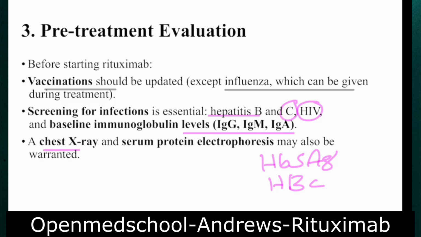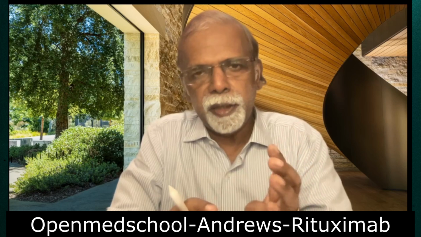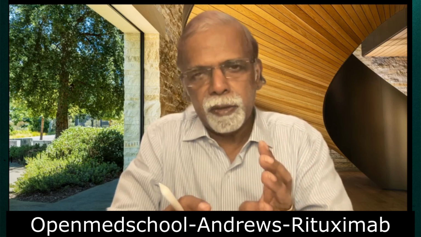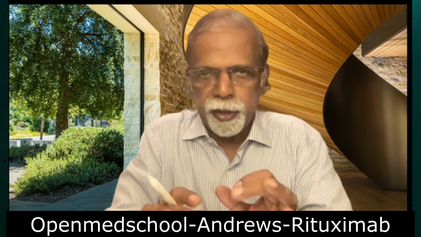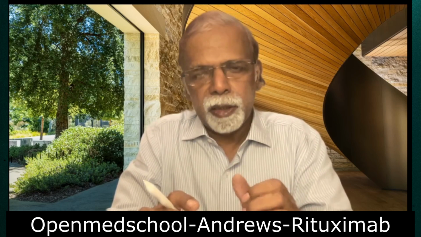Chest X-ray should be taken. Serum electrophoresis can also be done. So these are the baselines. Most important here is to exclude active infection: hepatitis B surface antigen and core antigen, hepatitis C, HIV, then you may check the immunoglobulin level. Hope this point is clear to you.